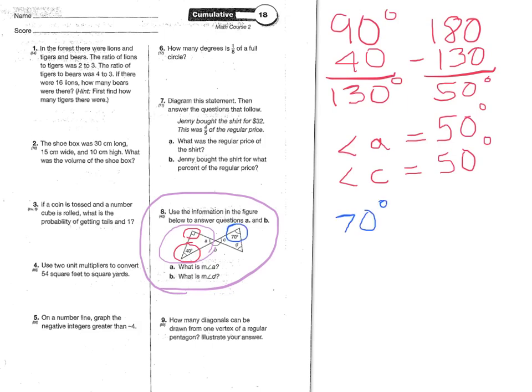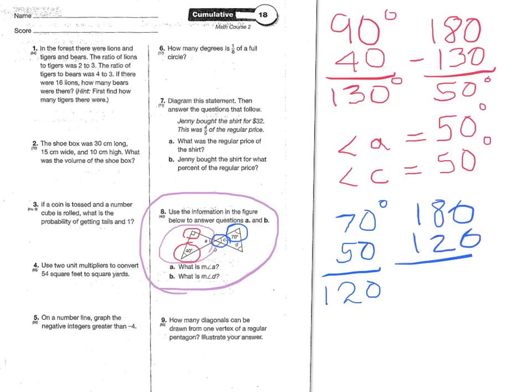We know that angle C is 50 degrees. All we're left with is angle D. So 70 plus 50 is 120. And then if we take 180 minus 120, we end up with 60. So angle D is equal to 60 degrees.